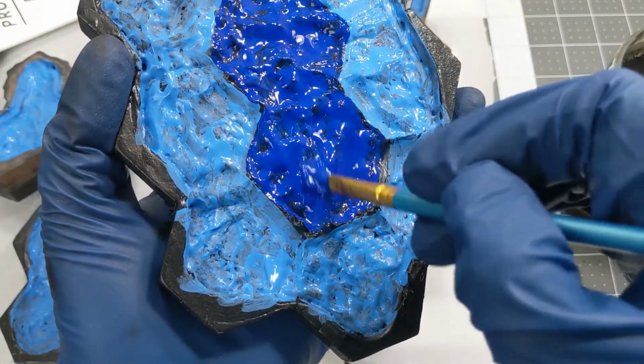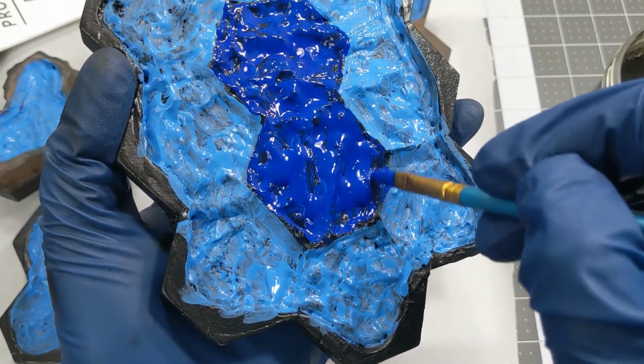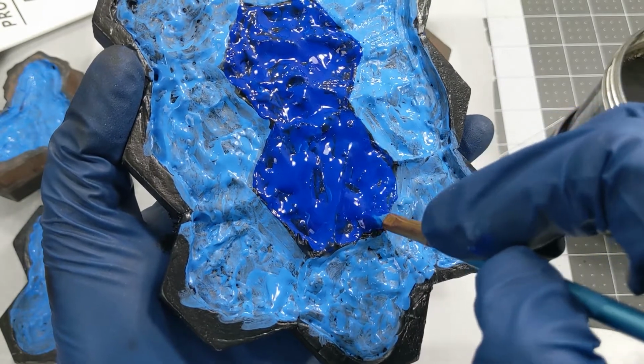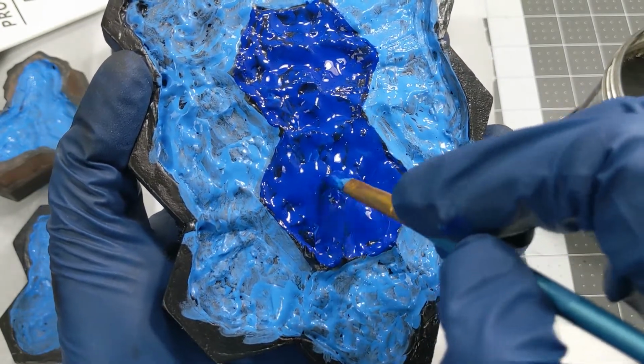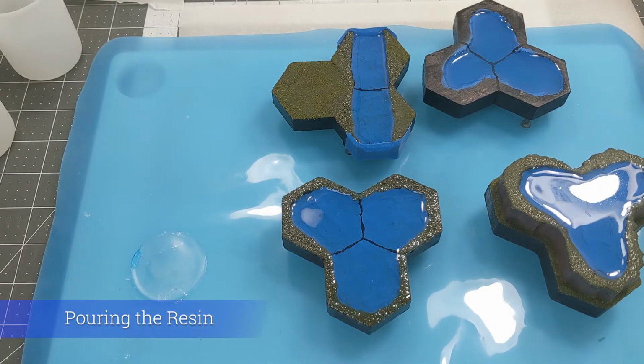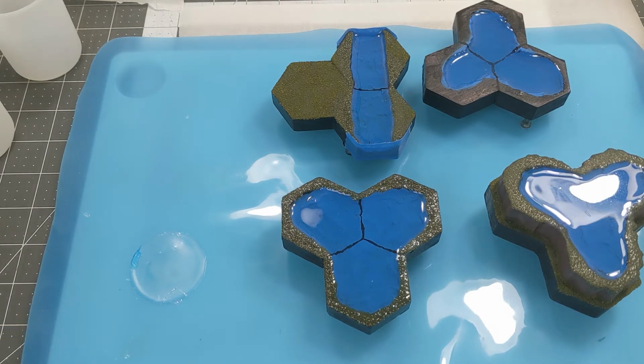So, all right, after we've done this, the next part is going to be the interesting part. This is going to be the resin pour. I've already poured a few of the tiles up here, and I wanted to show you something to be aware of: order of operations.